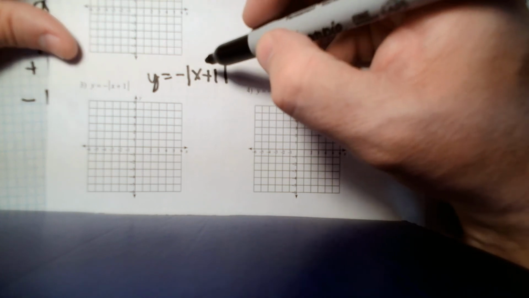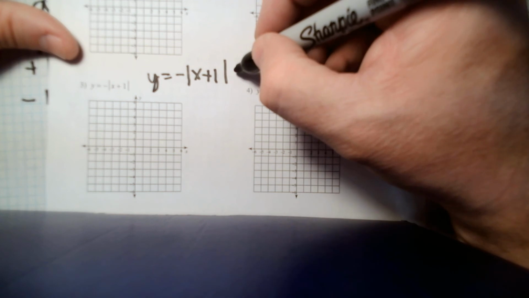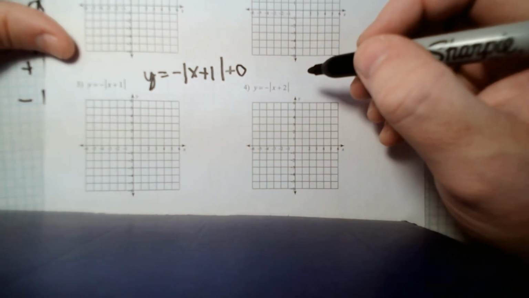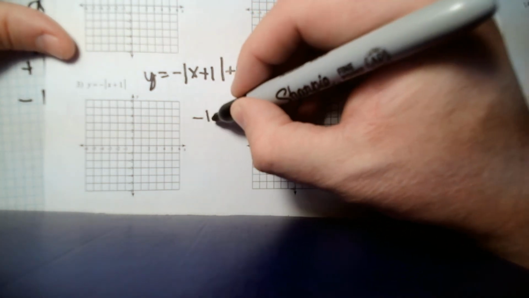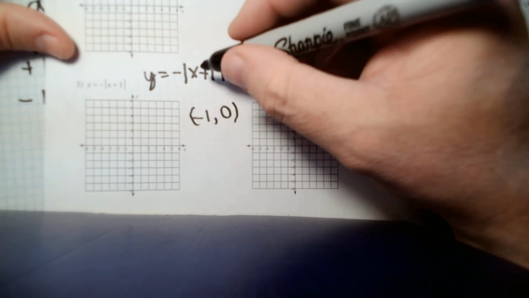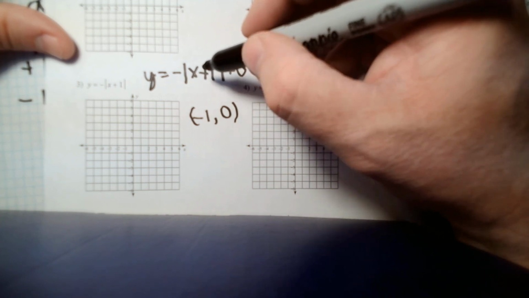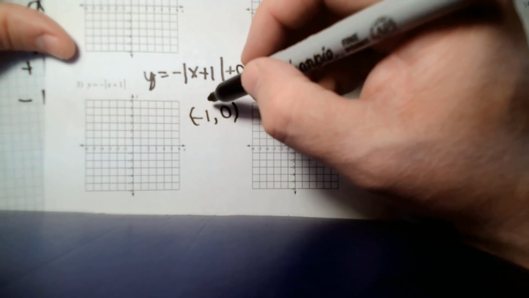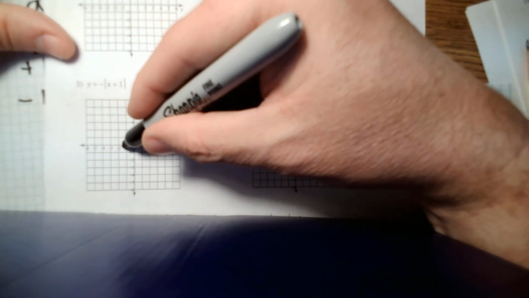So let's see what the point is. Well, I have something here. I should have something here, right? Can I do that? So my point is negative 1, comma 0. Where did I get the negative 1 from? Remember, this one basically is the opposite. X minus a negative 1 would equal a positive 1, right? That's where it comes from. That's what you've got to remember. That's the hard part. So this point would go here.